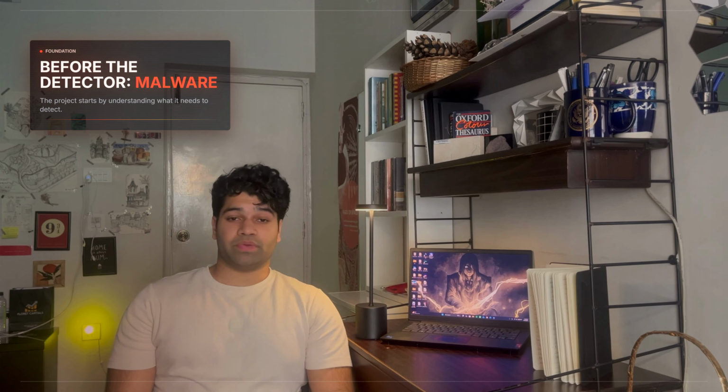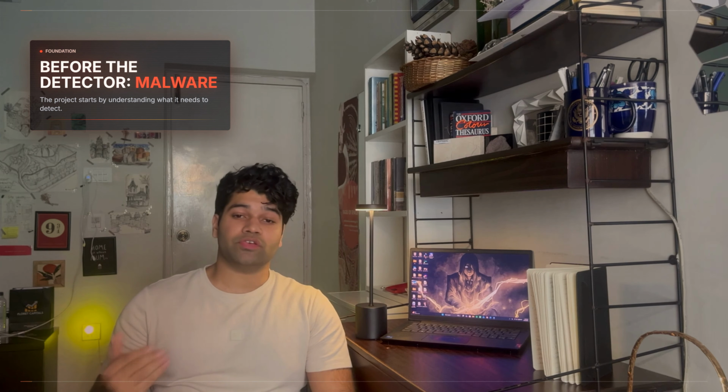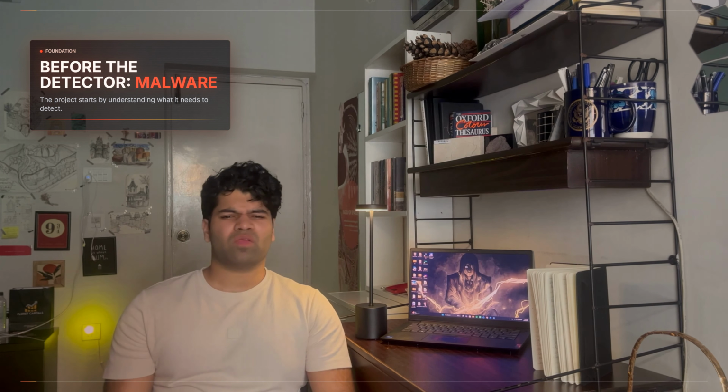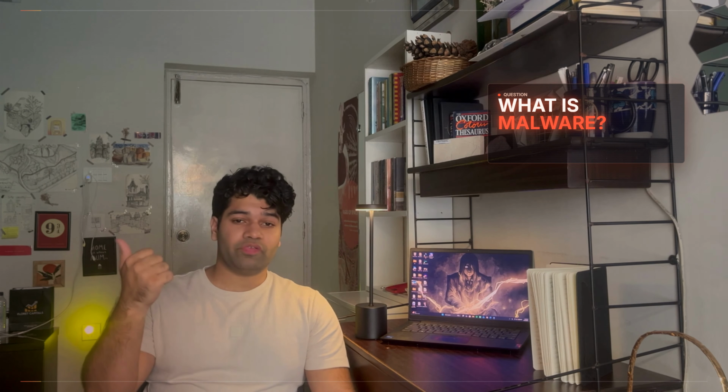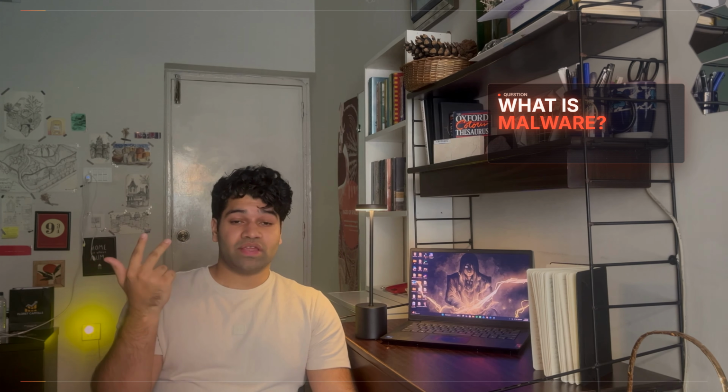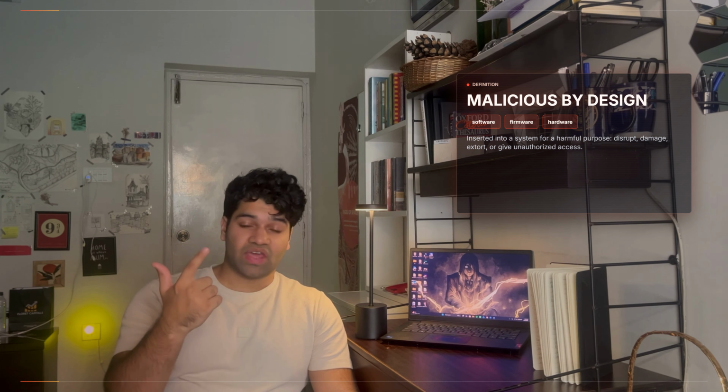Before the project is built, I need to first understand the thing that I'm going to be detecting using that, and that is the malware. Now, what is malware? Malware is software, firmware, or hardware that is intentionally included or inserted into a system for a malicious or harmful purpose. It can disrupt, damage, extort, and even give the attacker unauthorized access to your system.